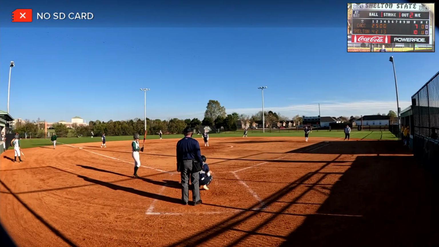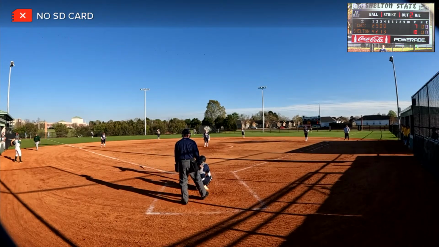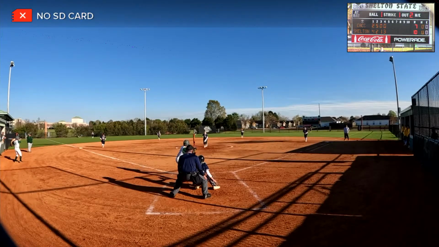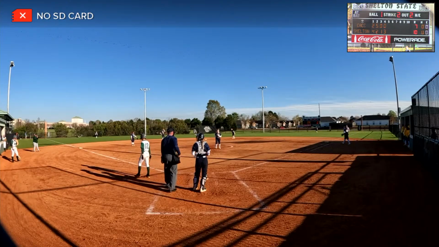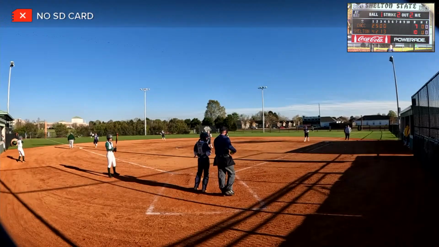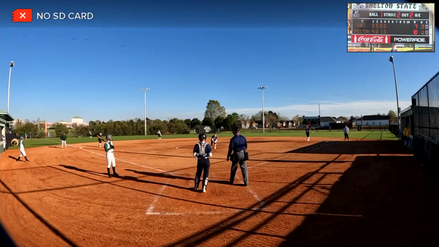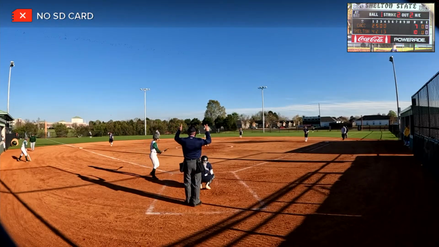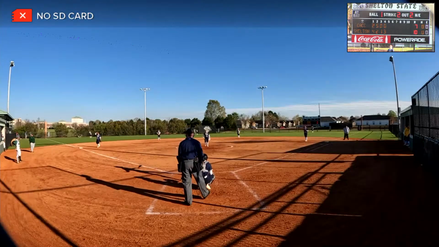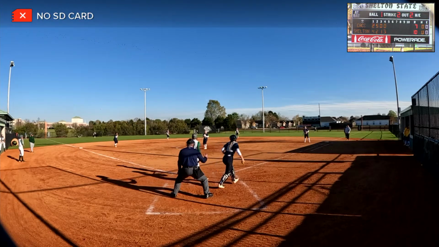And 1 ball, 1 strike the count to Emma Harrison. Come on, Alexis! So 3 more runs in the inning for Shelton State, and the Lady Bucks have taken a 10-7 lead. Here's the 1-2. Got her.